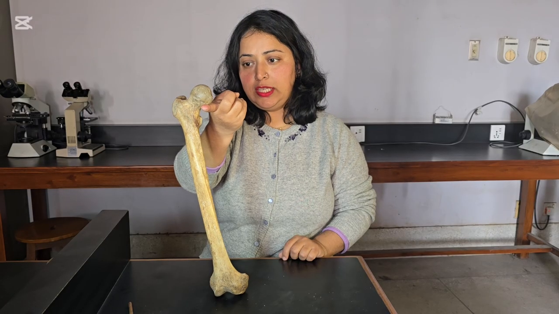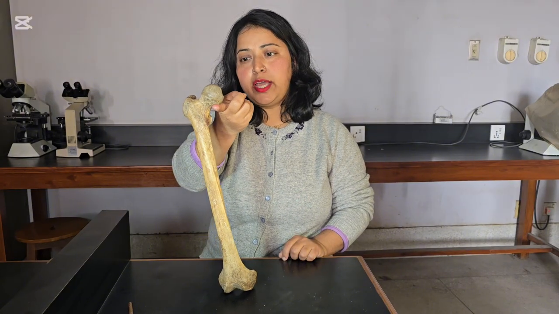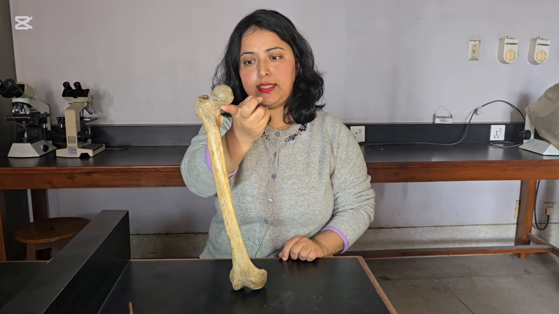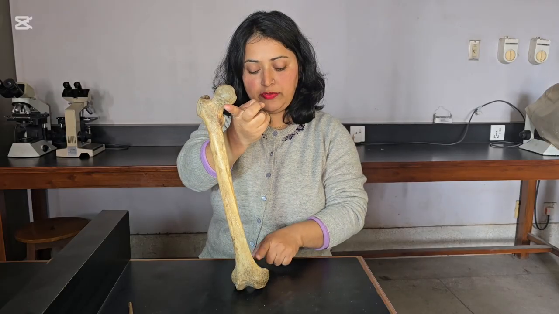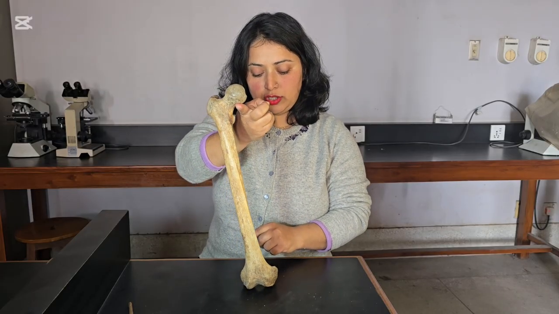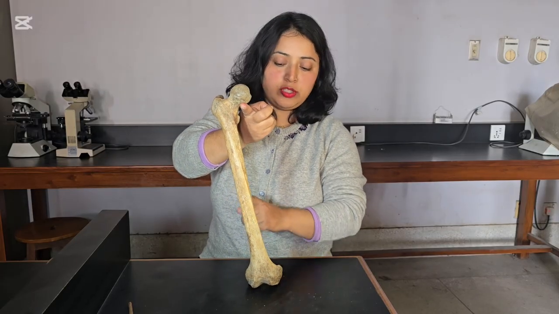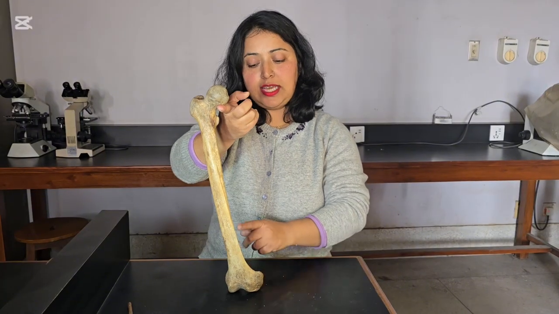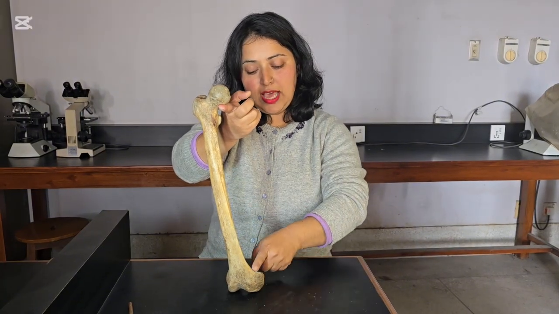Anatomical position. The femur is held vertically with the upper head projected superiorly and medially, slightly anteriorly like this, and the inferior condyles touch the transverse plane. So the shaft of the femur lies in an oblique line directed inferiorly and medially. Now we discuss the features of the femur in detail.